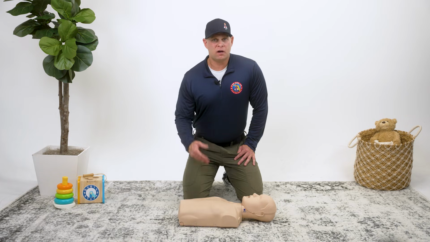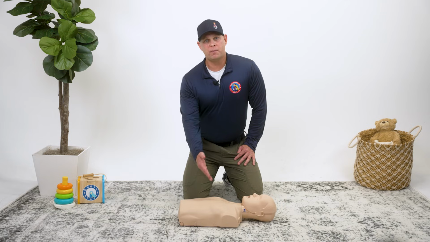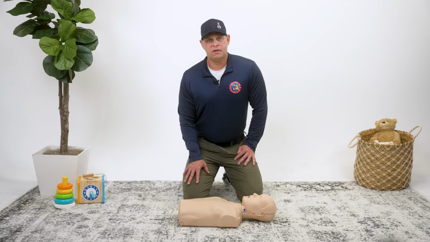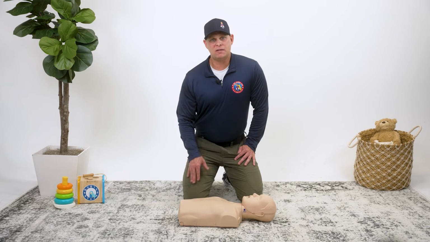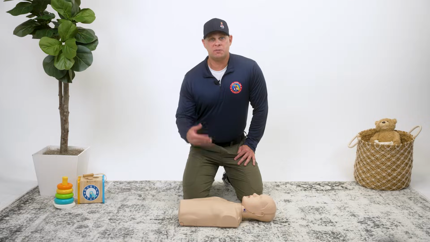If you do not feel comfortable performing rescue breathing using the mouth-to-mouth technique, perform hands-only CPR instead. Hands-only CPR is delivering compressions only at a rate and depth that is fast and hard until first responders arrive or the child becomes responsive and is breathing normally.